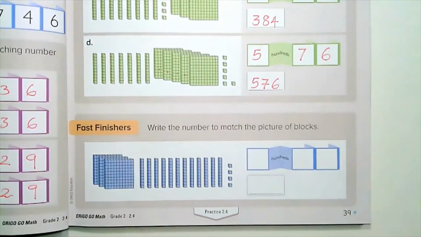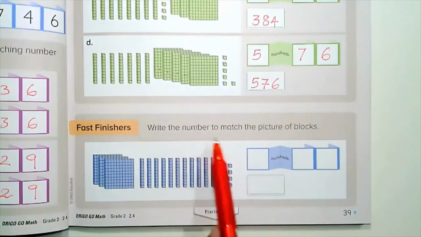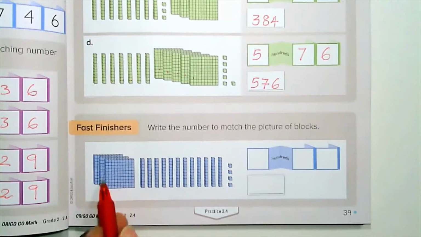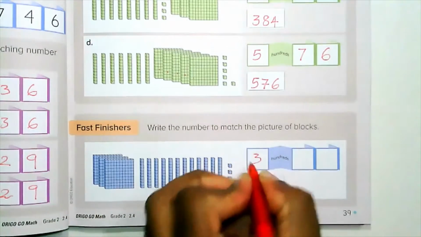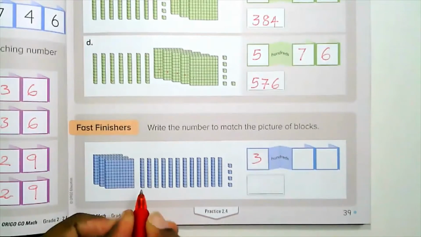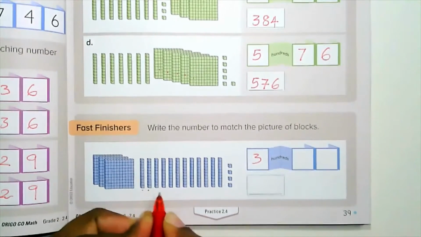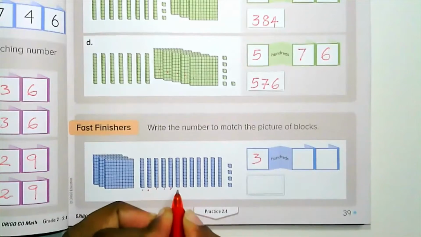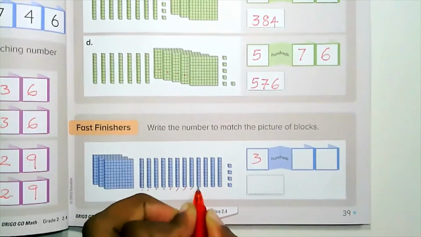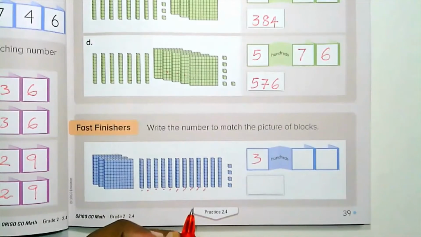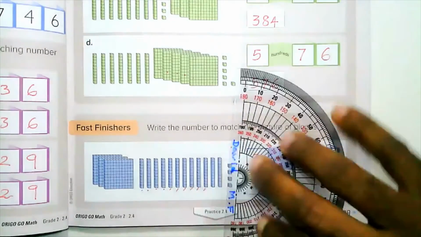Now let's go on to the fast finishers. Write the number to match the picture of blocks. We have 300. We have 1, 2, 3, 4, 5, 6, 7, 8, 9, 10. This makes 100.